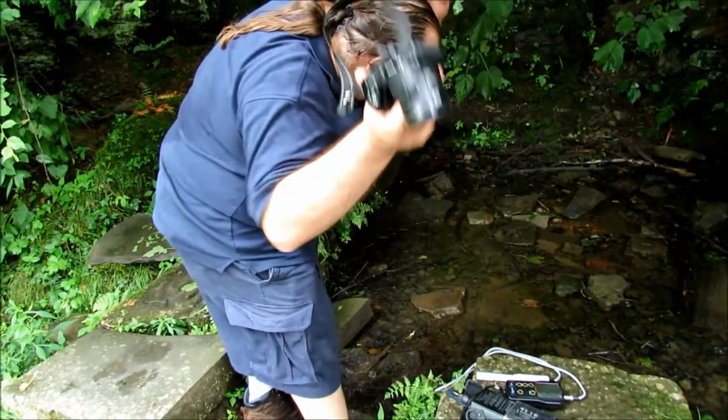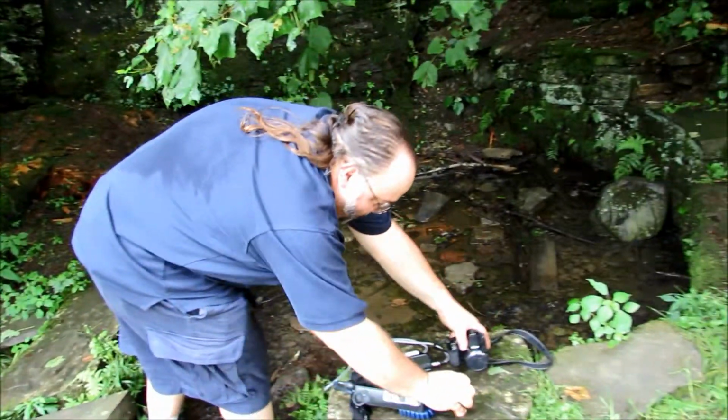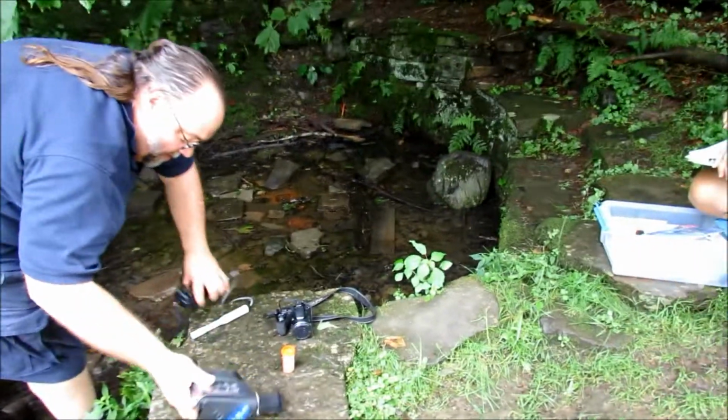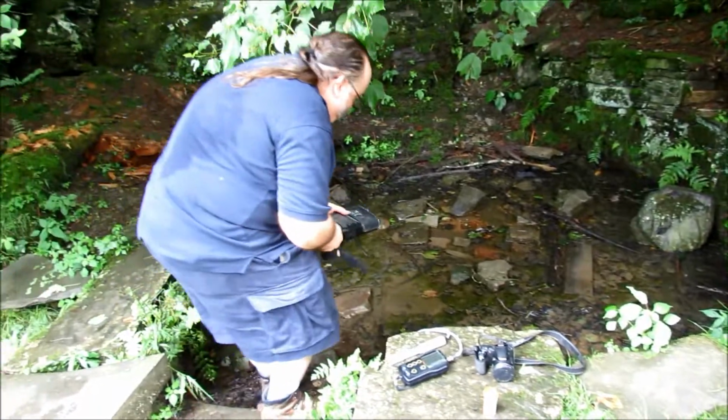Do you want to come on this side so you can see? Sure. Oh, yes. You want to come over? Yes, I'll come over that way so you can see him facing towards us.